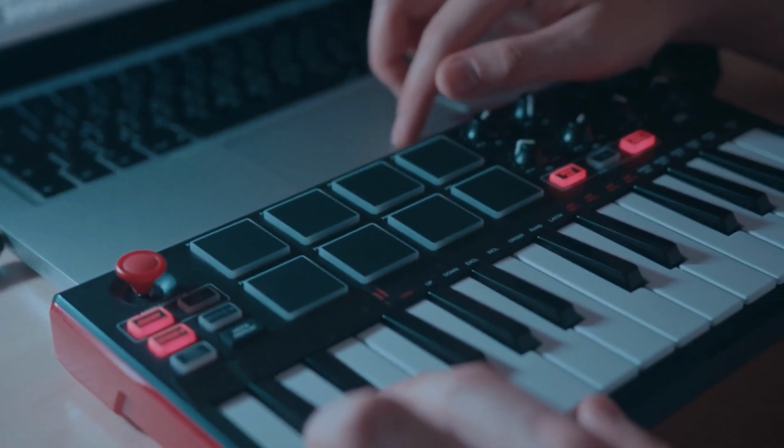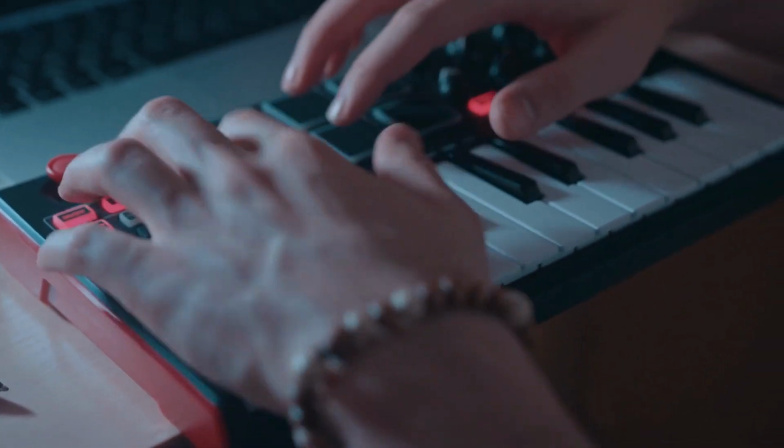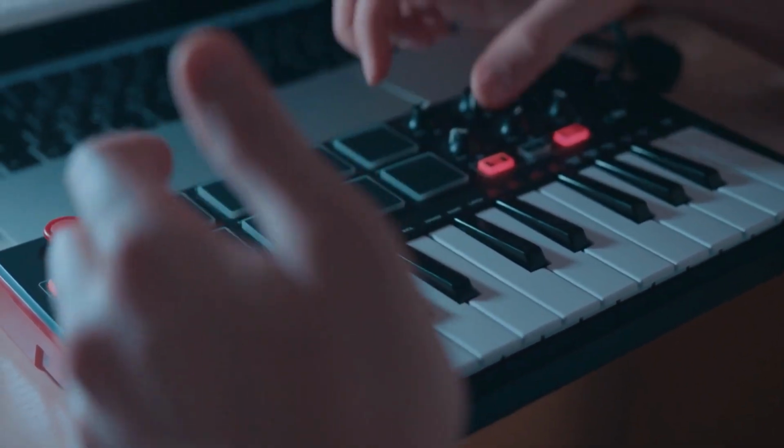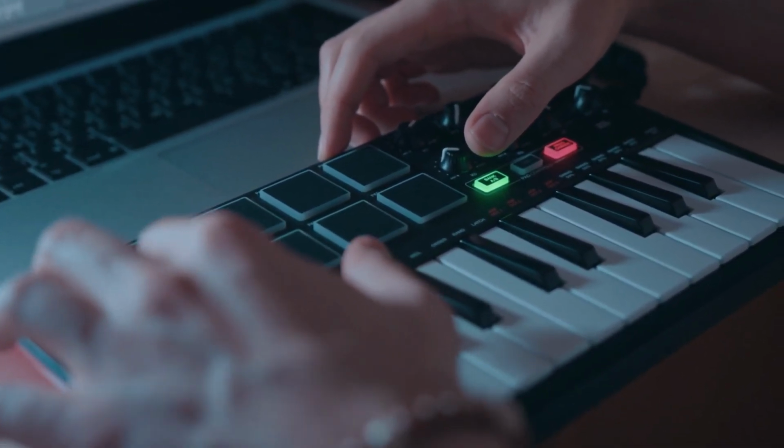MIDI was born from all of this innovation, a revolutionary interface that enabled electronic instruments to speak a common language, no matter the brand. Today, it's the invisible backbone of every DAW, plugin, and live electronic performance.